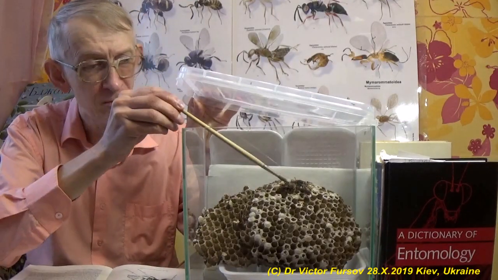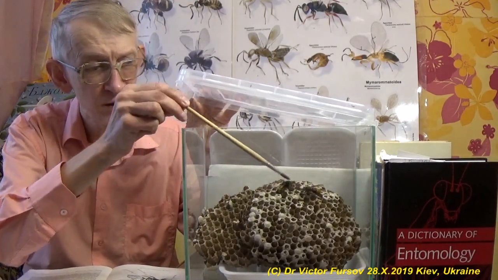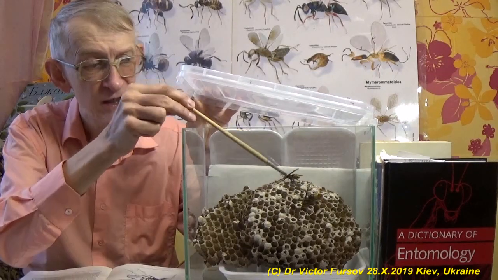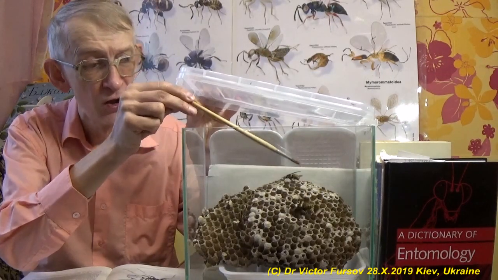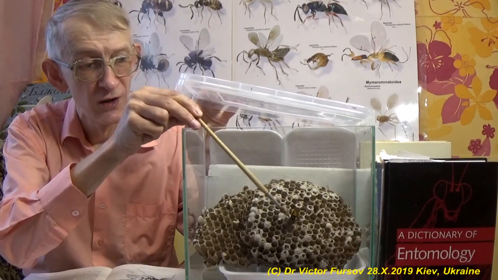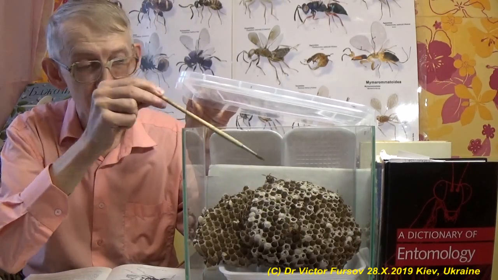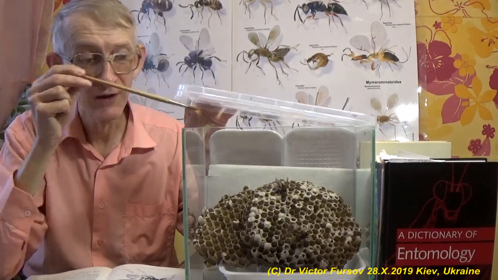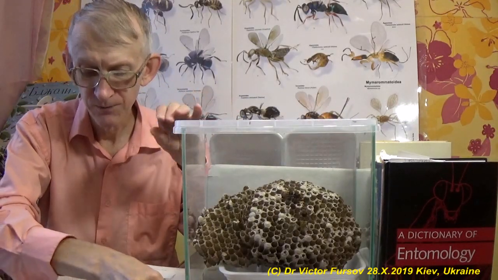Actually, Vespa crabro is more or less a peaceful species, but Vespa velutina is very aggressive for human beings and very dangerous for honeybees. Despite this, Vespa crabro is trying to sting my brush.